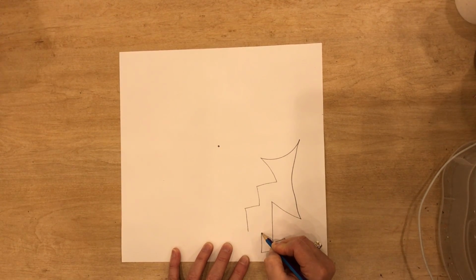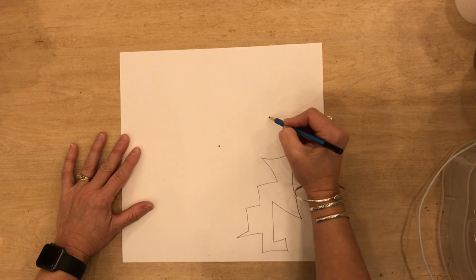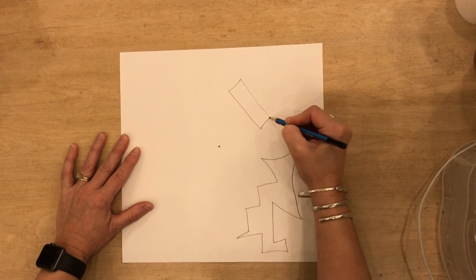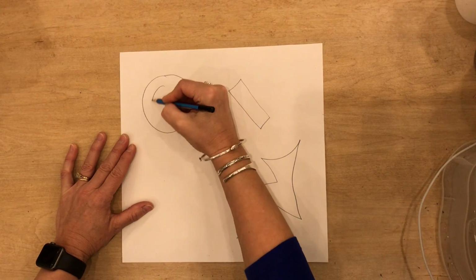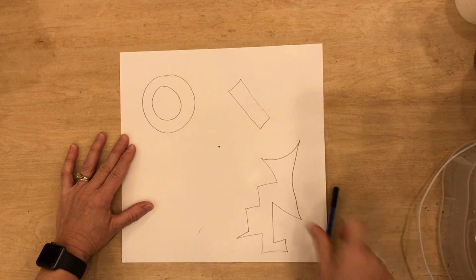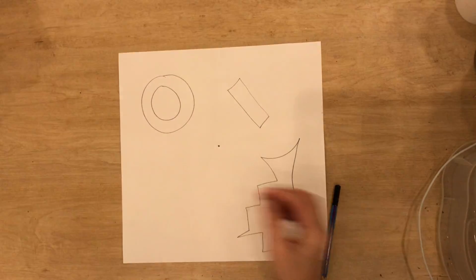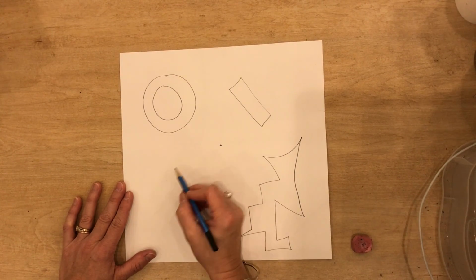I want something that's going to be kind of fun and interesting. I might have some shapes that are simple. Maybe I have some shapes that are round. If you know how to do curves, you can do them. But if you don't know how to do curves, then please stick with shapes that have angles to them.